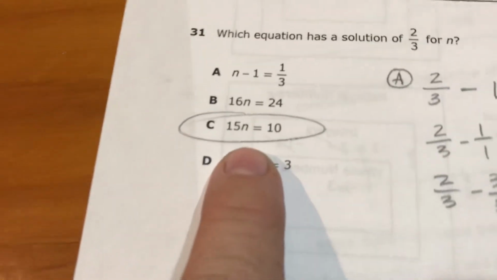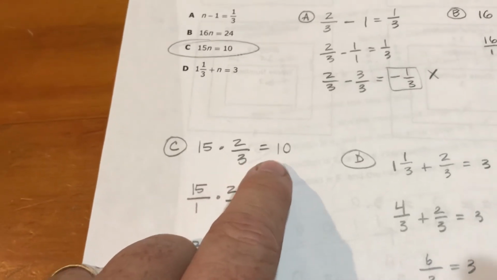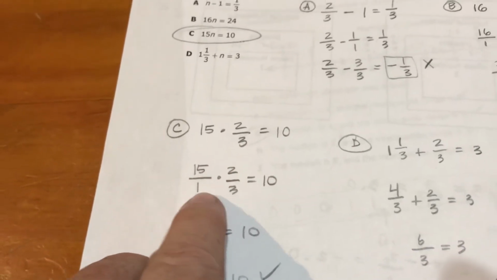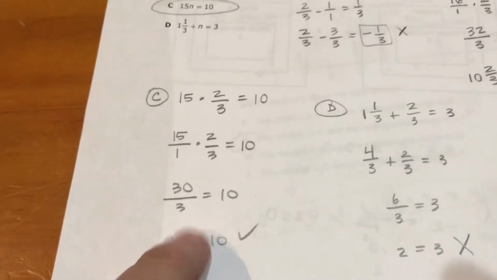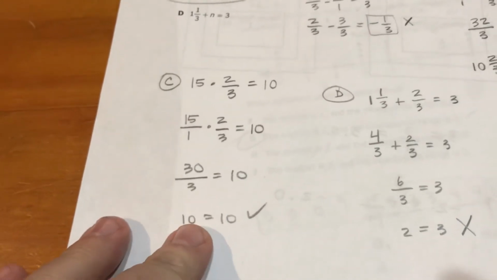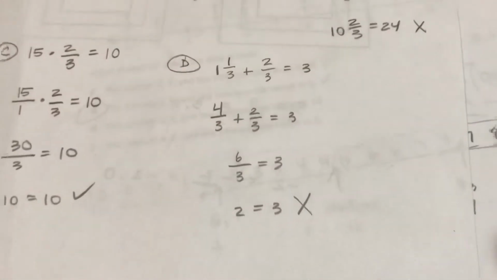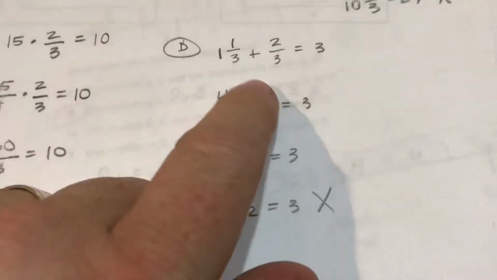15 times n equals 10. So 15 times 2/3 equals 10. You multiply straight across and you get 30 over 3. That's 30 divided by 3, and 30 divided by 3 is 10, and 10 does equal 10. And then there's the last one, just to check and make sure.